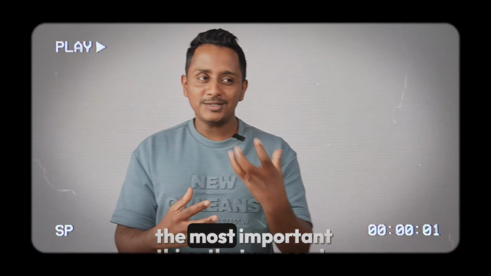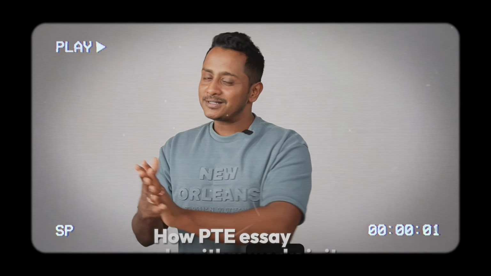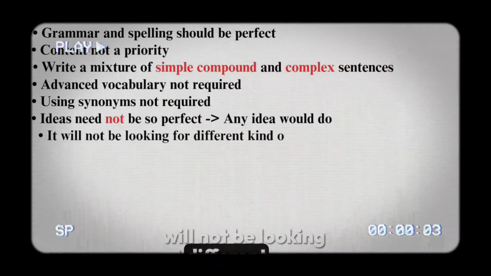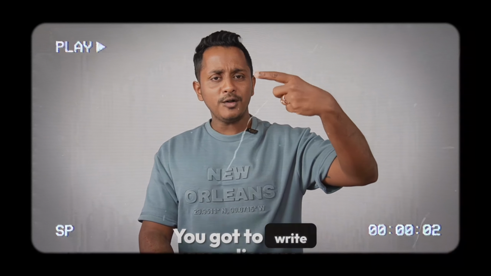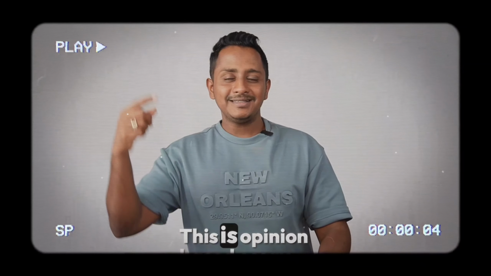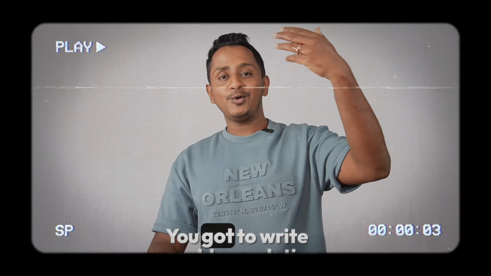The seventh thing, the most important thing that we need to talk about when we talk about how the PTE essay algorithm works, is that it will not be looking at different kinds of templates. Oh, this is an agree, disagree essay question, you got to write an agree, disagree essay template. This is an opinion-based essay question, you got to write an opinion-based template. This is problem solution, you got to write problem solution.